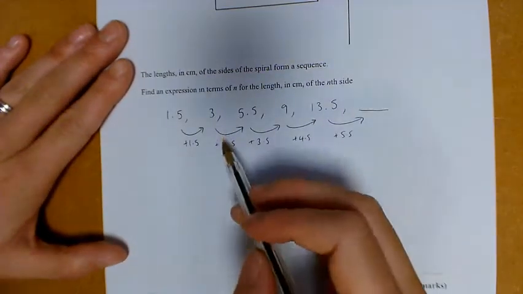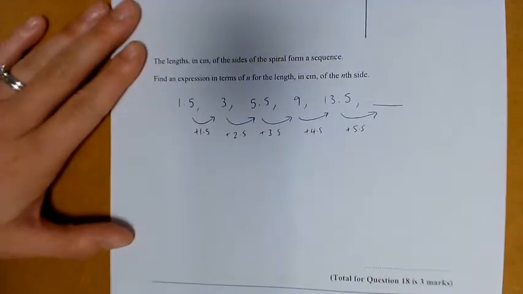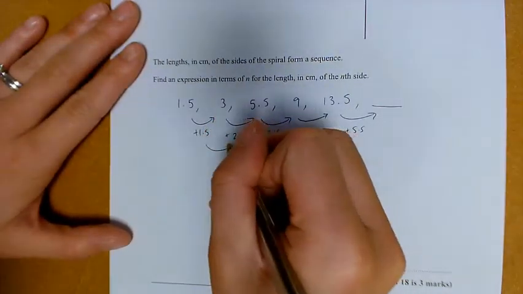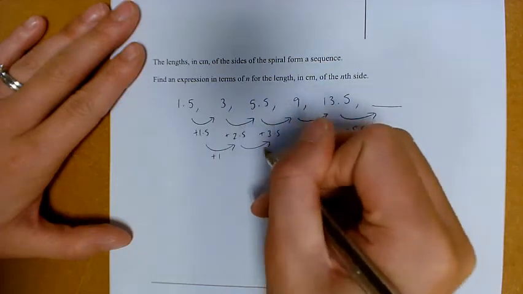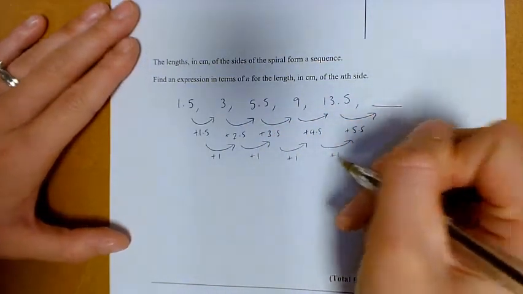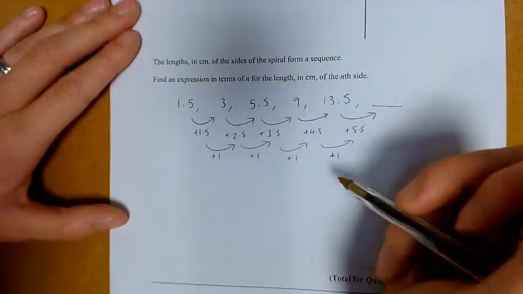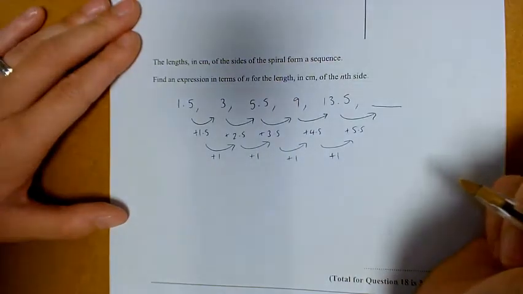Now, if the difference is not the same, then we're going to assume that this is a quadratic sequence. Okay, so we need to go to the second difference, and this is add 1, this is add 1, this is add 1, this is add 1. Now with a quadratic nth term, we always go to the second difference, and that should be the same, and if it isn't, we've done something wrong, we need to go back and have a look.